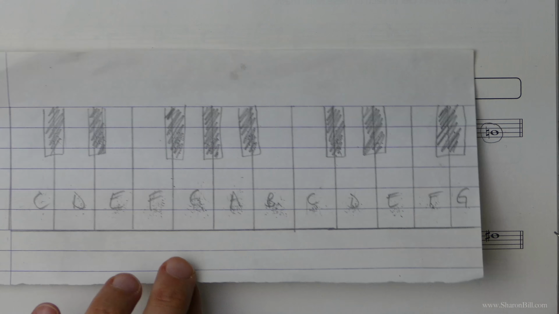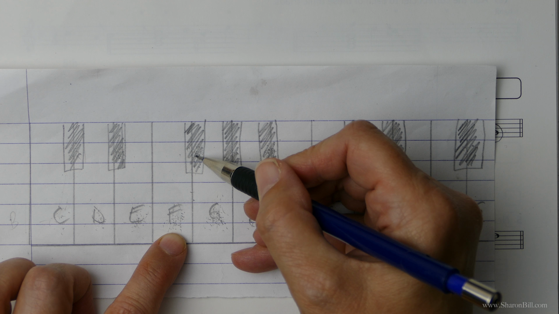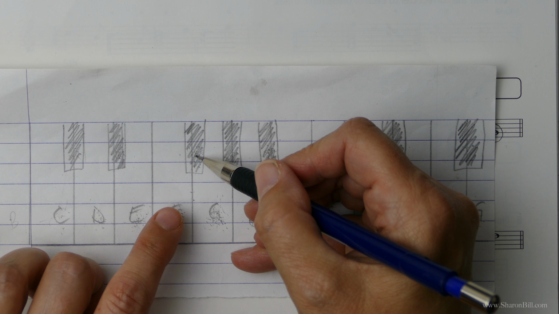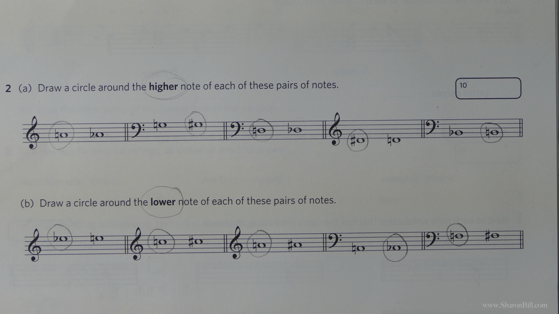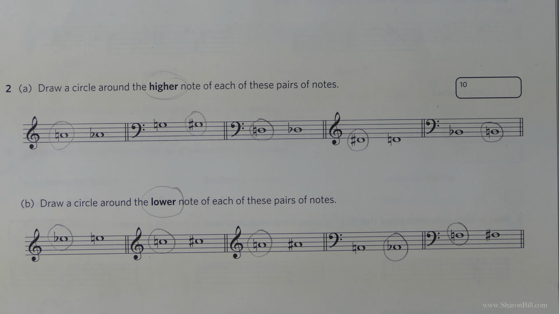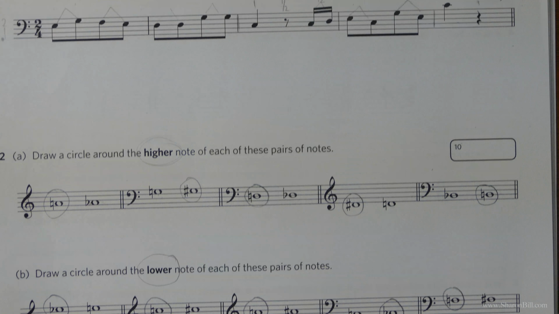We know that a sharp raises by a semitone, the natural therefore is the lowest, and so we circle the natural sign, and that's that question complete. So if you turn the page, we'll just turn the page to the next question.